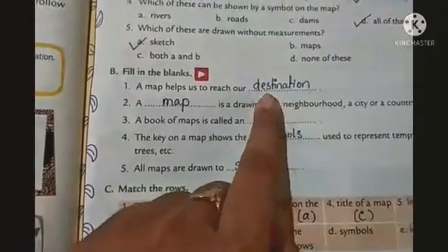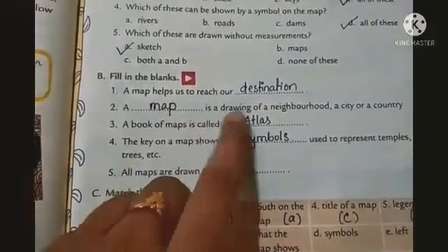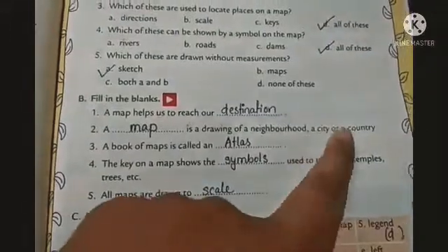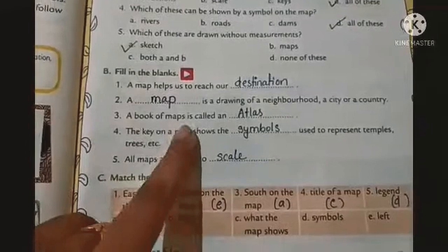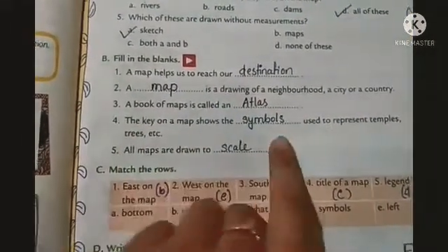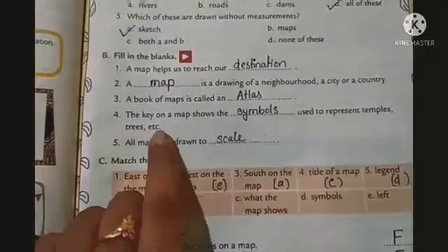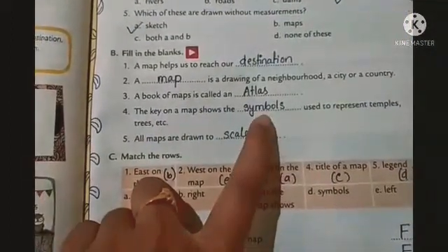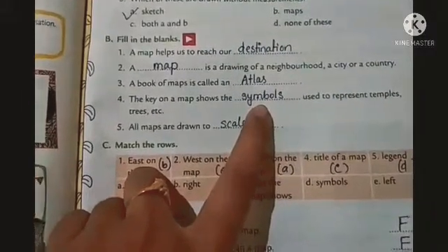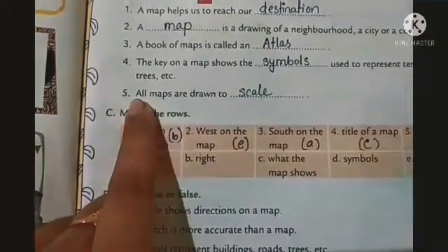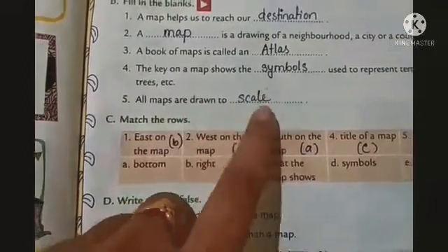Now fill in the blanks. You see, a map helps us to reach our destination. A dash is a drawing of a neighborhood, a city, or a country. So obviously it's a map. A book of maps is called an atlas. The key on a map shows dash, used to represent temples, trees, etc. So obviously we use symbols to indicate this type of landmark. Then number 5, all maps are drawn to scale.